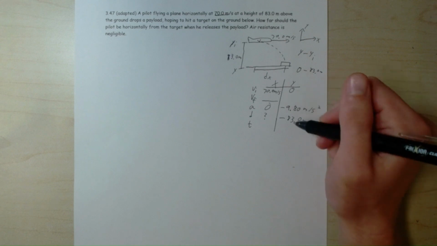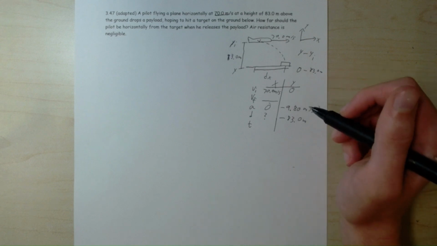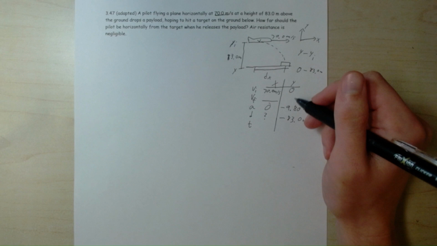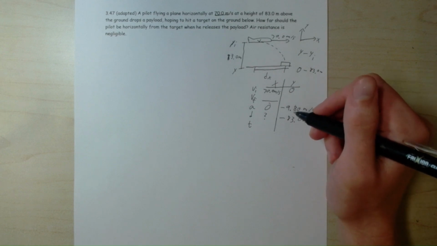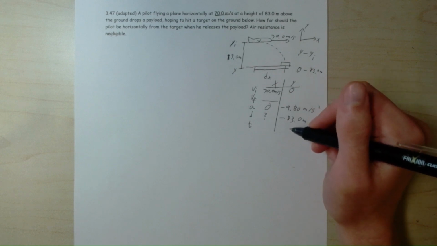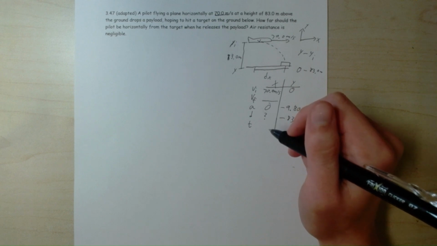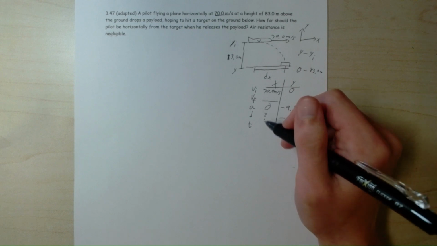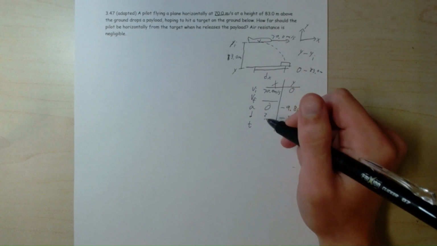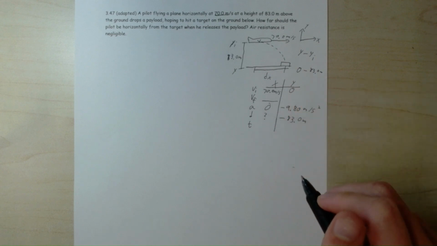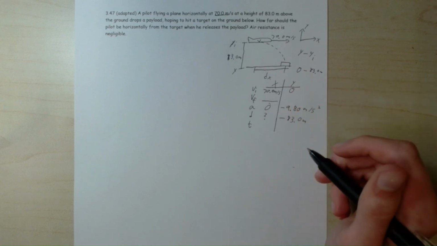But we have three over here, so I'm going to use what we know in the y direction to solve for time. And then we know that has to be the same for the x direction, so then I'm going to use time plus our other givens over here in the x direction to solve for d. So let's go about solving for time here.